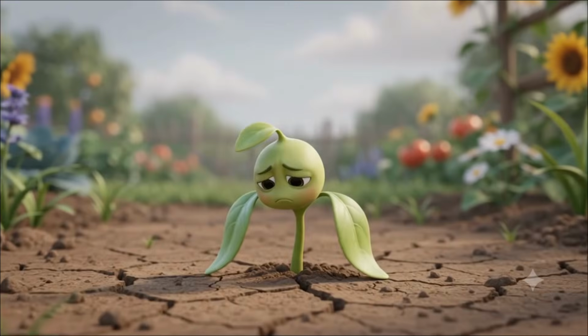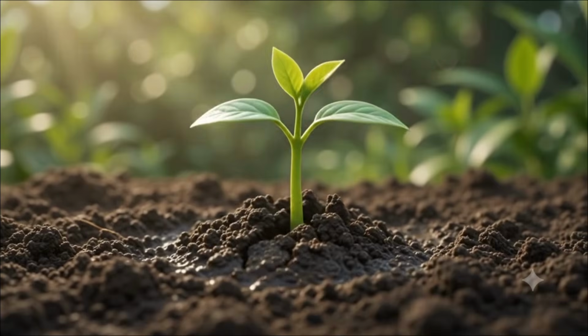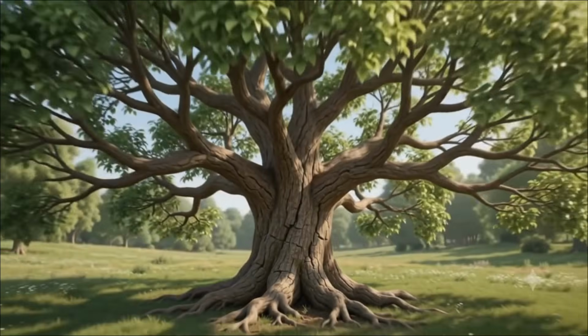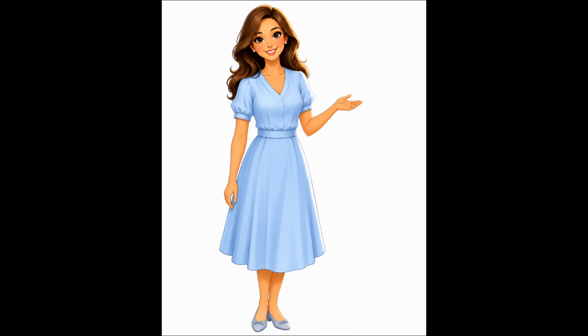With time, water and sunlight, that small seedling grows big and strong until it becomes a fully grown tree, ready to produce buds again. Next, let us see how the plants get their food.